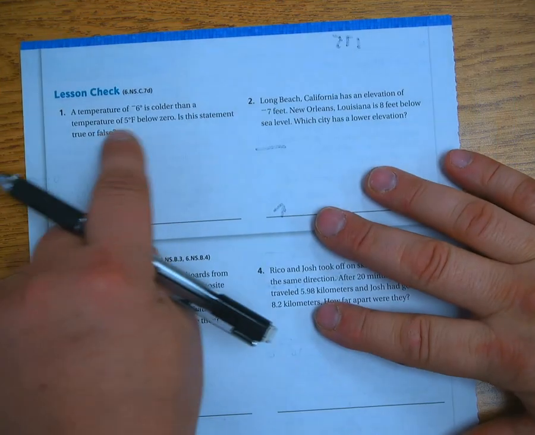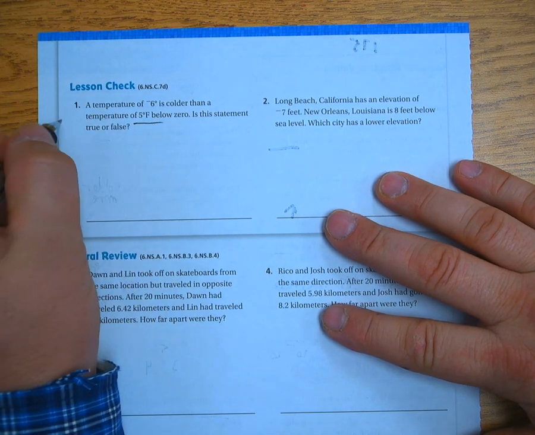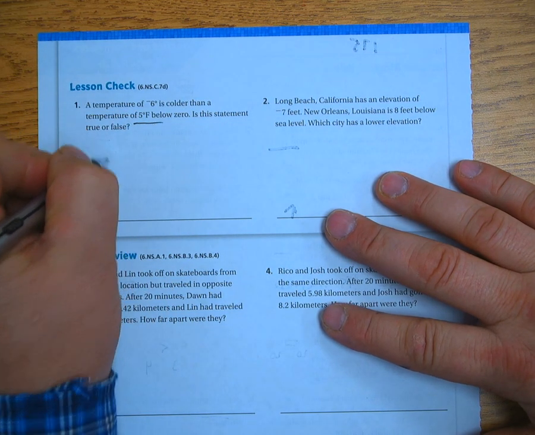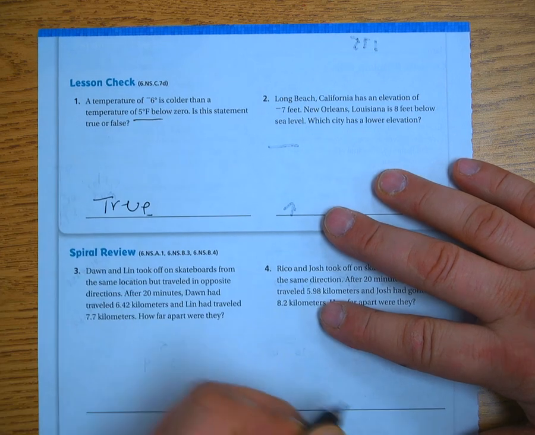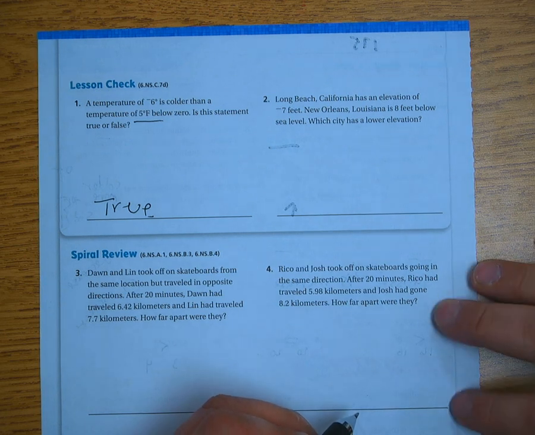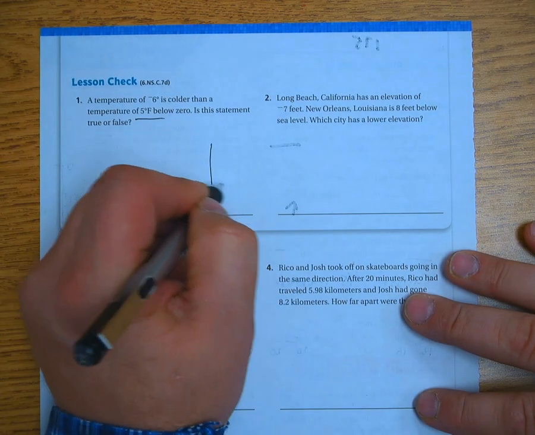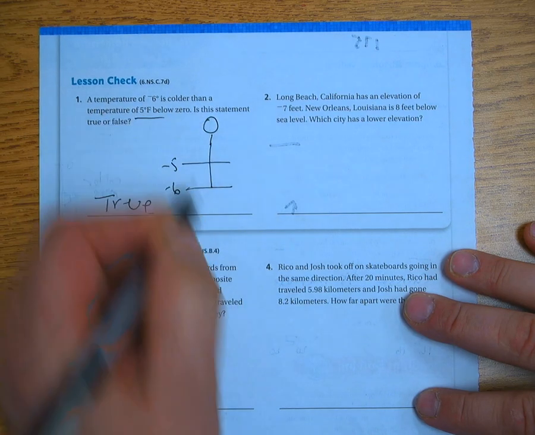Next page, page 176, the homework. A temperature of -6 is colder than a temperature of 5 below 0. Is this statement true or false? This statement is definitely true. It's colder. Okay, it's lower. -5, -6, up here's 0.